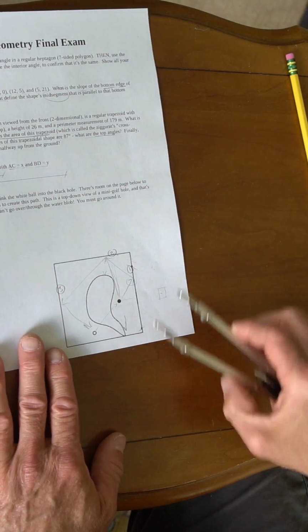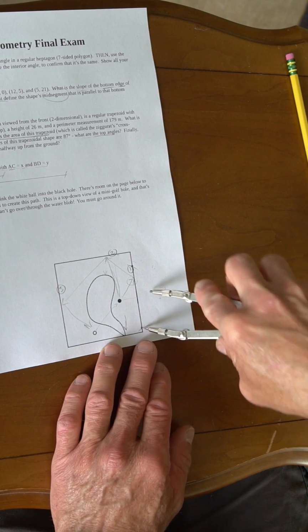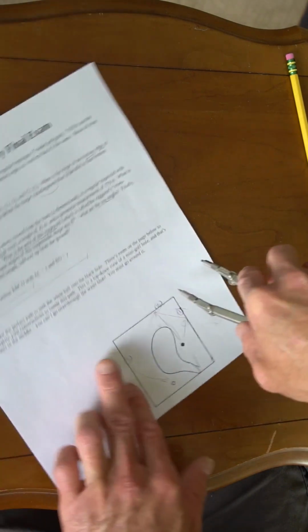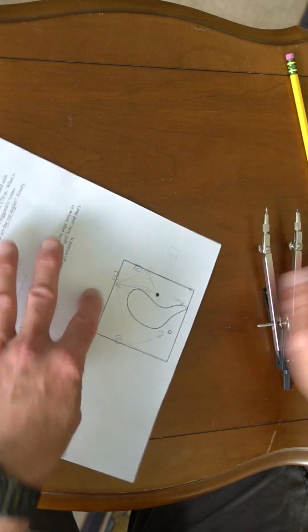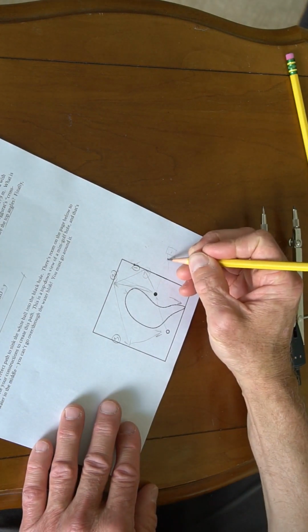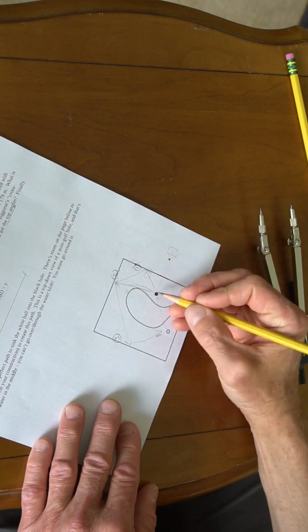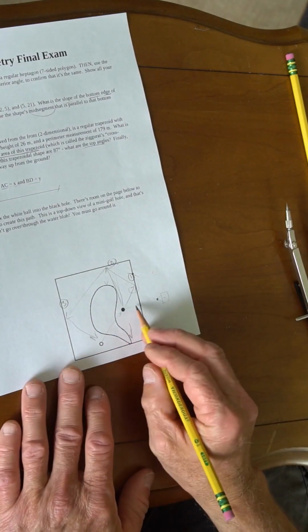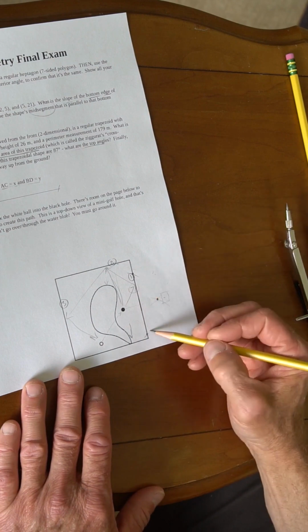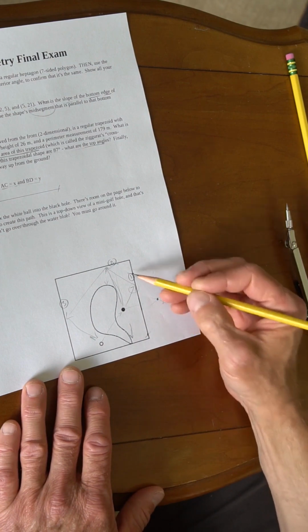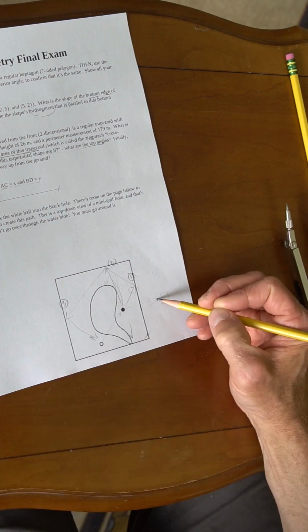And if I leave my compass the same size, then I should be able to find a crossover on the other side here. And that right there should be the location of an exact image or reflection of the ball across that line right there. So hash, hash, and then hash, hash. Okay, so we have our reflection.